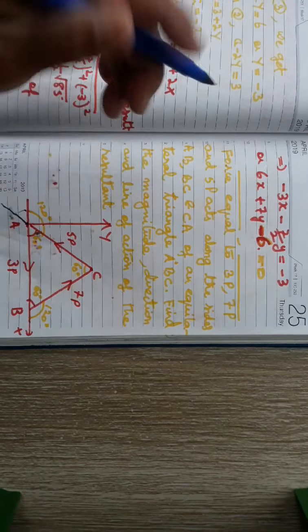I'll show it here. This is an equilateral triangle in which all three sides are equal, and angle A, angle B and angle C are equal, each equal to 60 degrees. If you extend this AB along the x-axis, which is horizontal, here it is 60, and we know that the whole angle is 180 degrees. So what will be this angle? It will be 120 degrees.